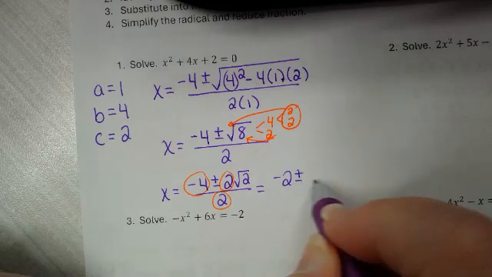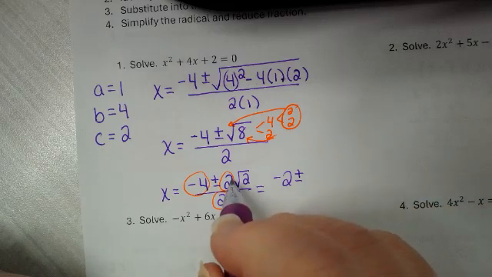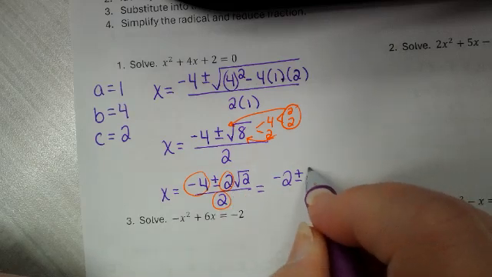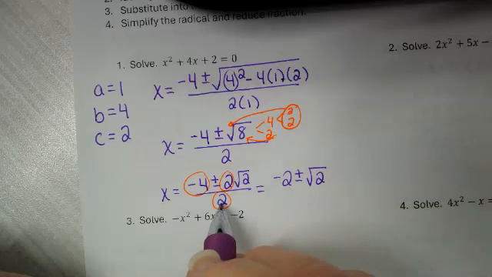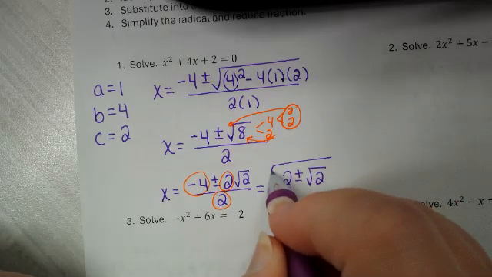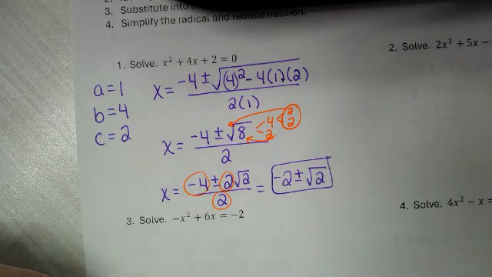-2 plus or minus, and 2 divided by 2 is 1. So I can just leave the square root of 2. And on the denominator, this 2 divided by 2 is 1. So this is my answer, completely simplified.